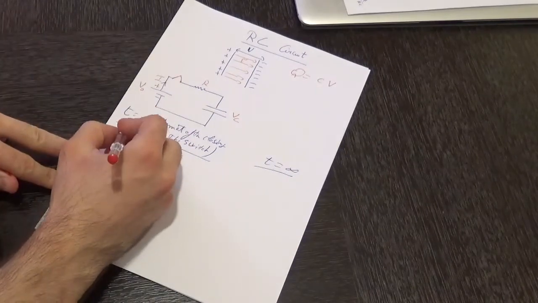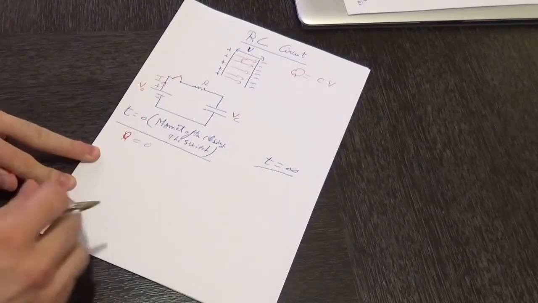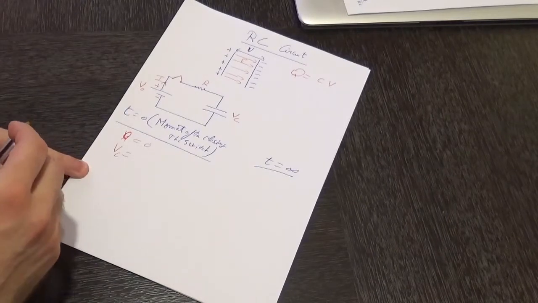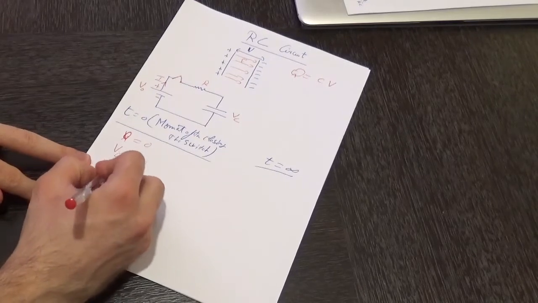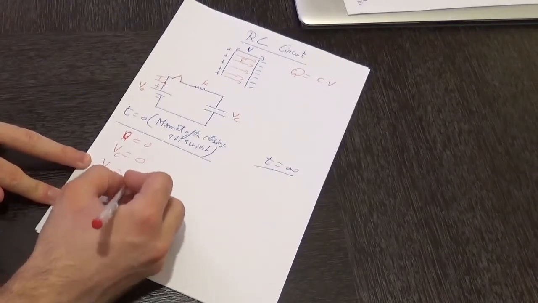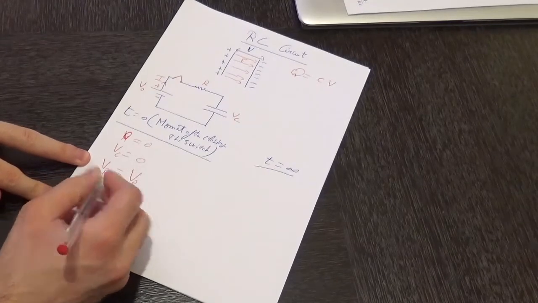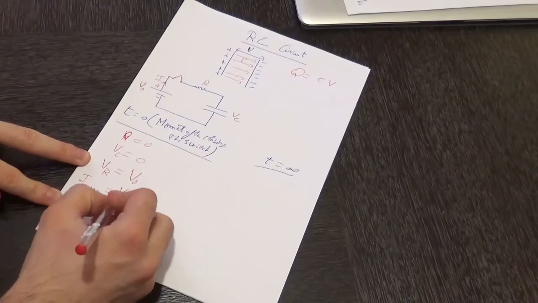At t equal to 0, the amount of charge stored in that capacitor is 0. Therefore, the potential difference between its plates is also 0, the voltage across the resistor is equal to the voltage of the battery, and the maximum current flowing through the circuit is given by Ohm's law as V0 over R.